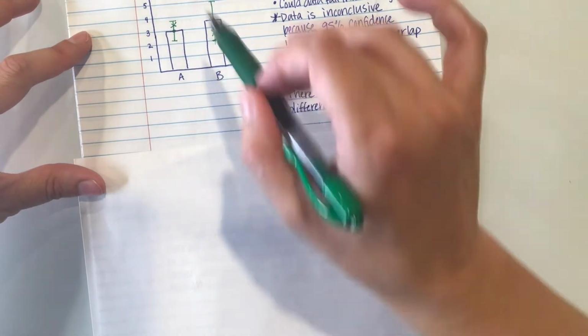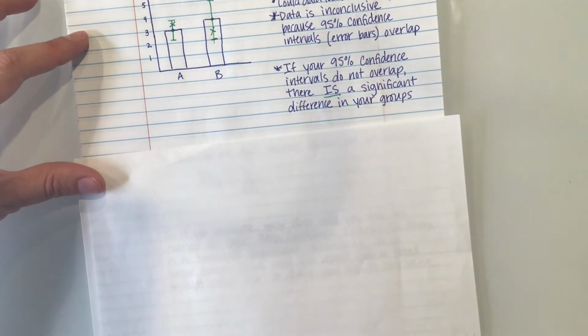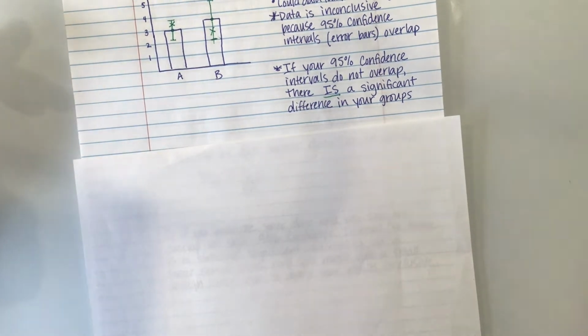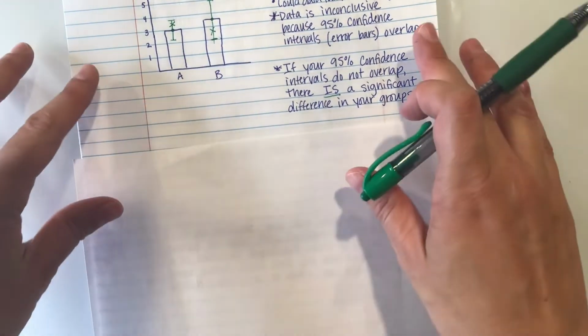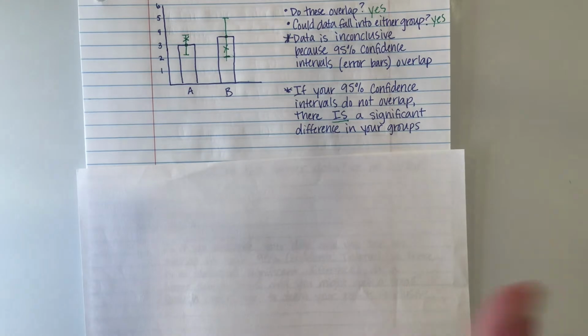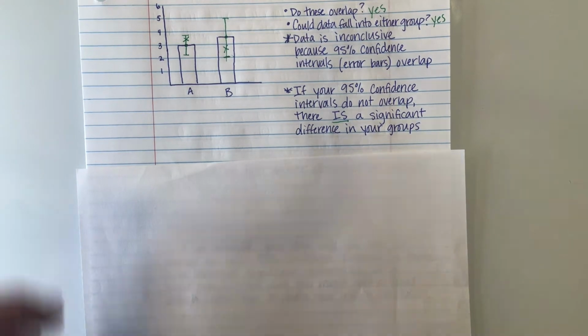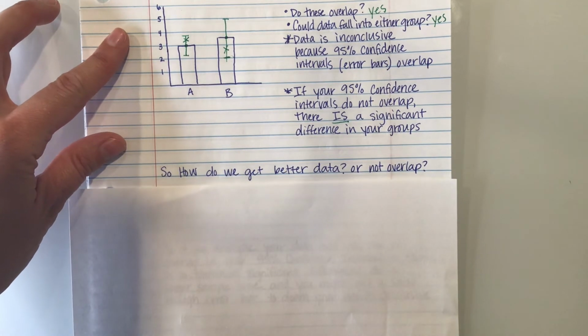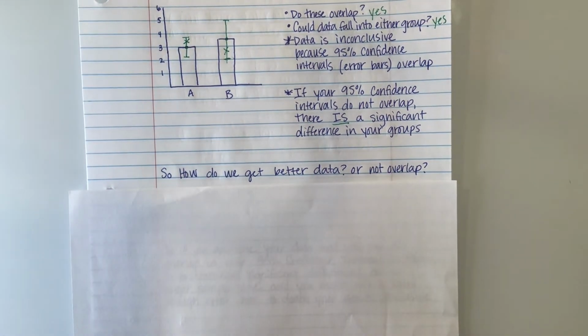So this isn't necessarily what you're probably looking for. You're probably looking to see a change in your independent variable. And it's possible that you could look at all this data and never see that change, and that would in and of itself be a conclusion. But how would we know for sure? How could we get better data or not have our data overlap?